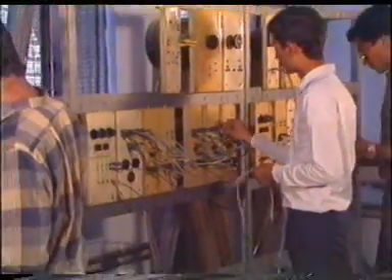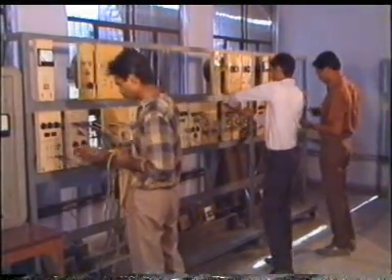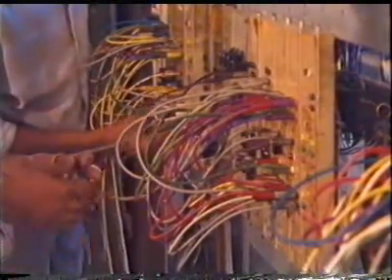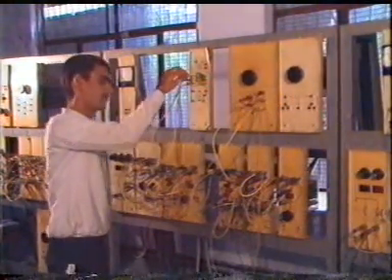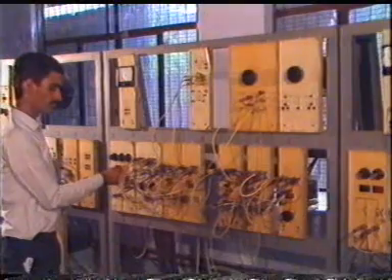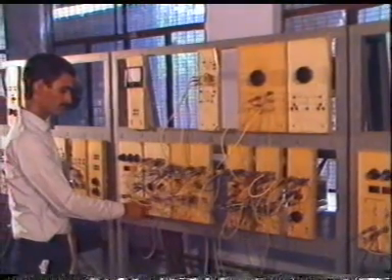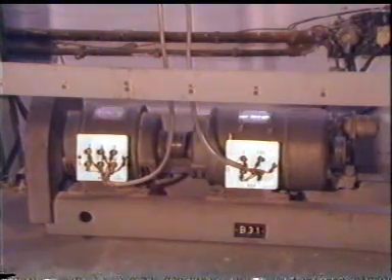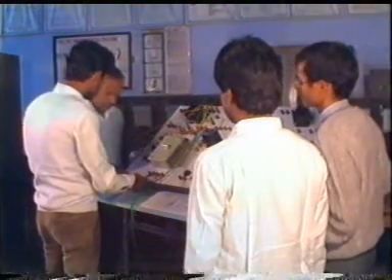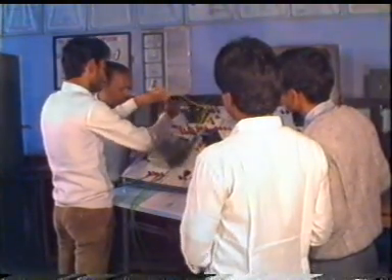Some progressive states have already incorporated study of motor control circuits as a compulsory subject in their polytechnics. While we were at Faridabad, we went to YMCA Institute of Engineering and had the occasion to visit their motor control lab. TTTI Chandigarh helped various states in revising their curricula and had introduced study of motor control circuits in the subject called Electrical Design and Drawing.